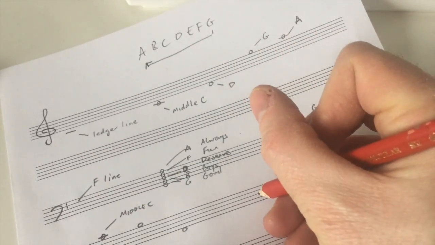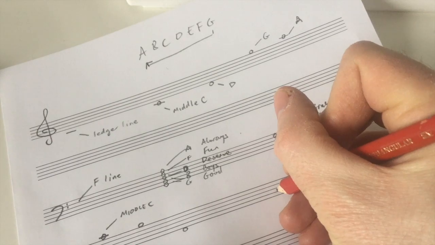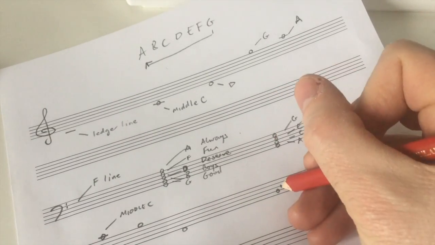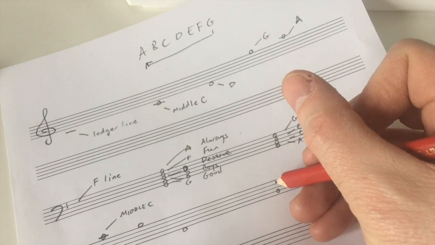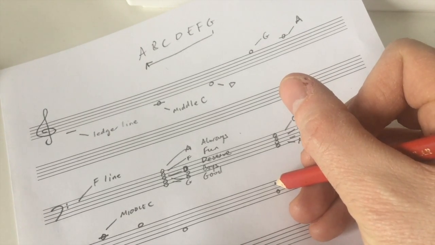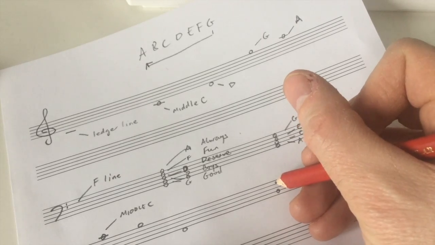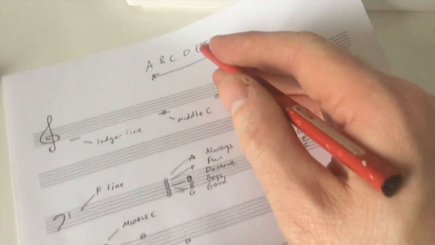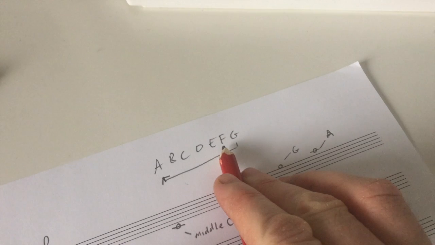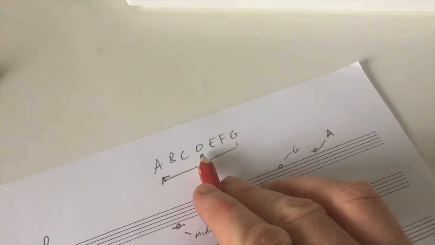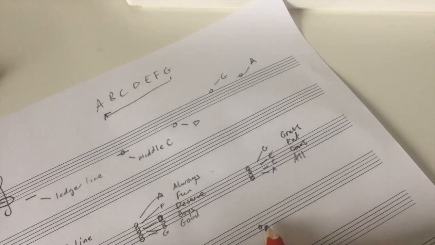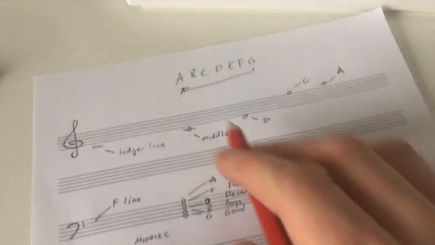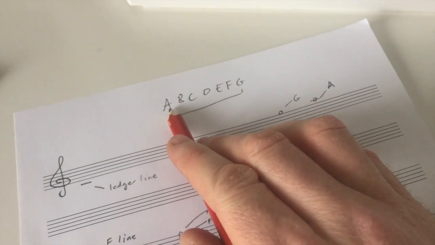So if you find yourself with a note here and you can't figure out what it is, you can actually figure it out from the knowledge that this line here is F. And all you got to do then is go to F, and if you're going down the lines, you skip one, F to D, skip one, D to B. See that? So we know that's B. So that's a good thing to remember.